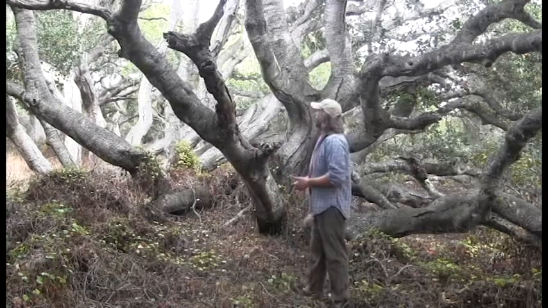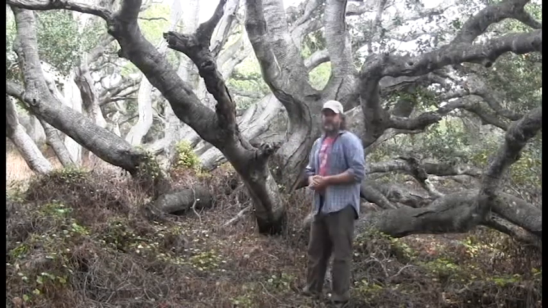In the case of coast live oak, there's some understanding of why this tree is important. It is part of the landscape in coastal California, where most of the population of the state lives. People do rely on coast live oak for some very definite ecosystem benefits: it provides shade, supports wildlife, and protects soils, which can help with problems such as landslides.